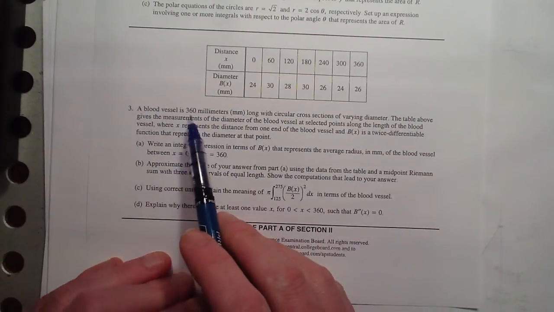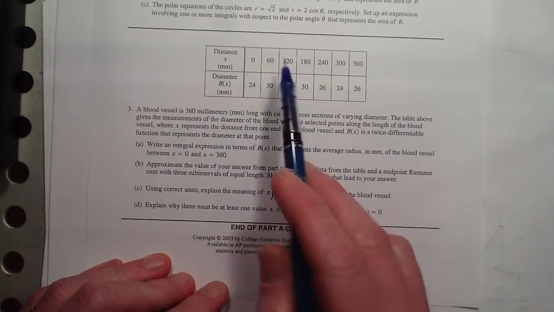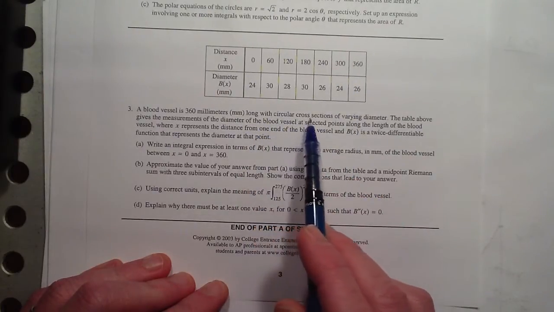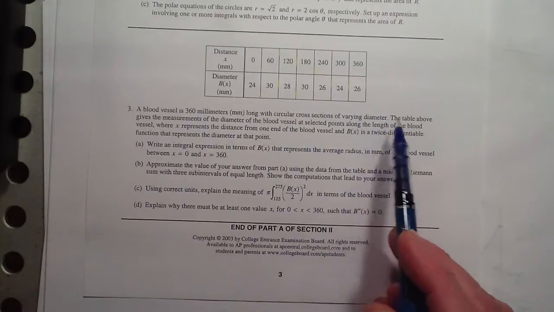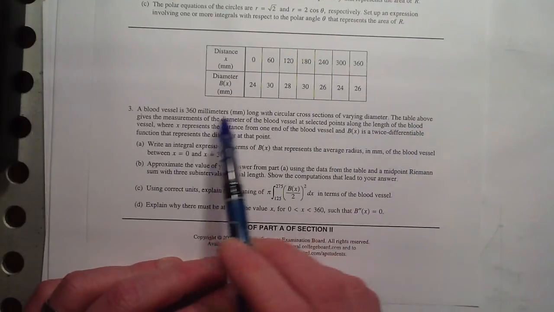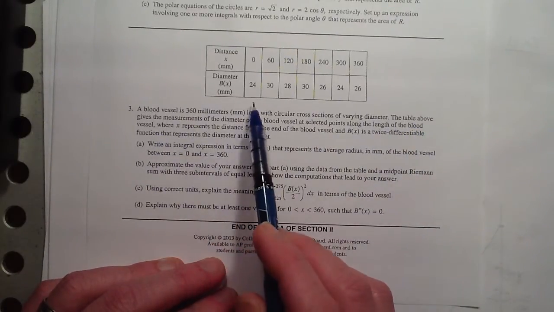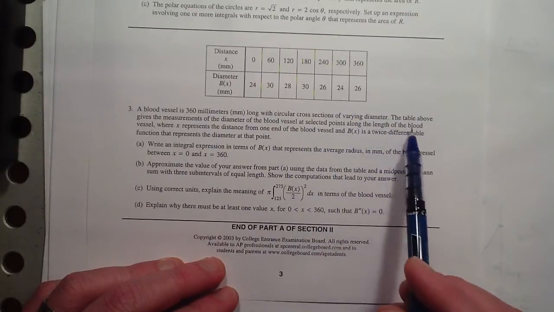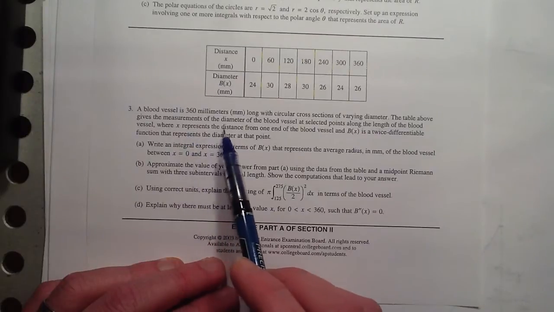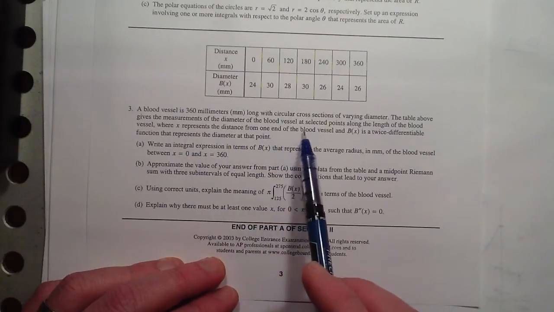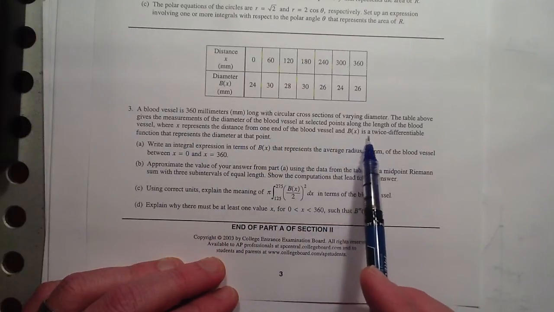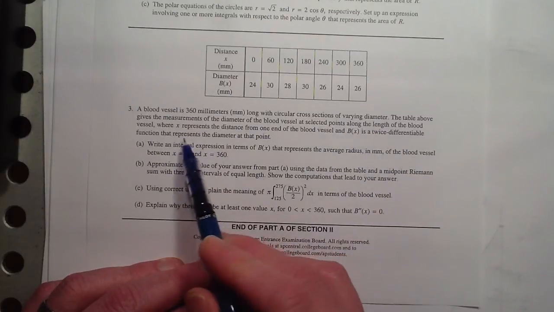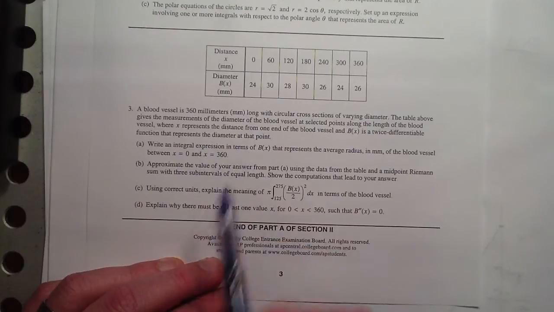Blood vessel is 360 millimeters long, with circular cross sections of varying diameter. Table above gives measurements of the diameter of the blood vessel at selected points along the length of the blood vessel, where x is the distance from one end of the blood vessel, and b of x is a twice differentiable function, so that means we can do any calculus we want, basically, that represents the diameter at that point.